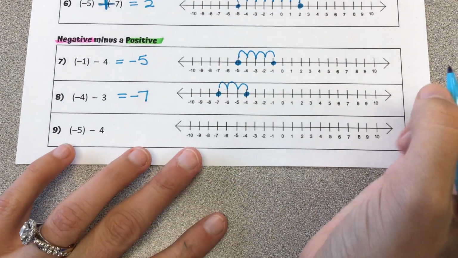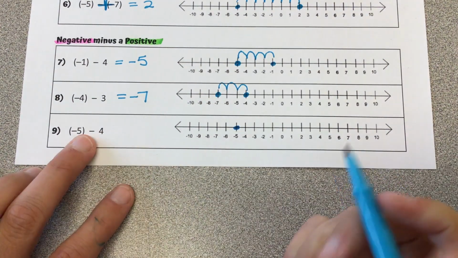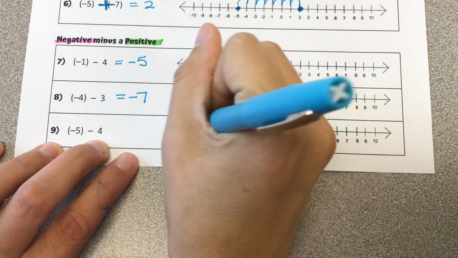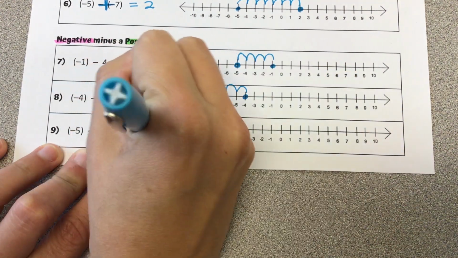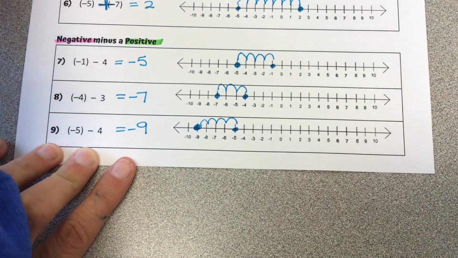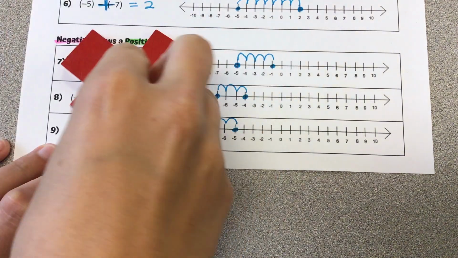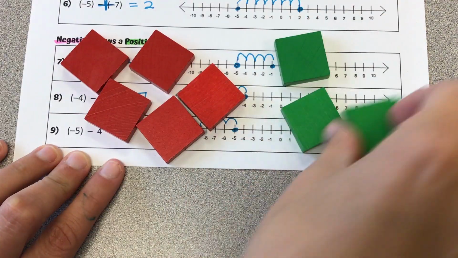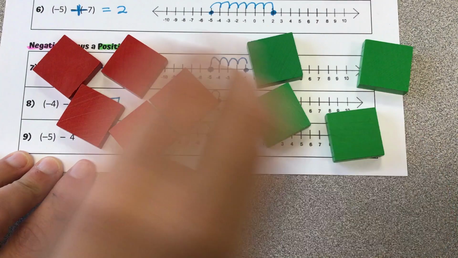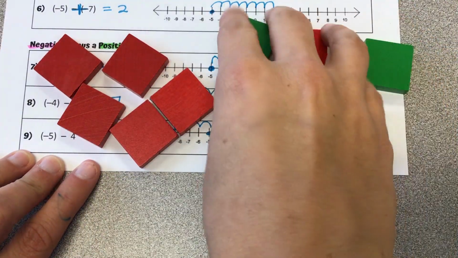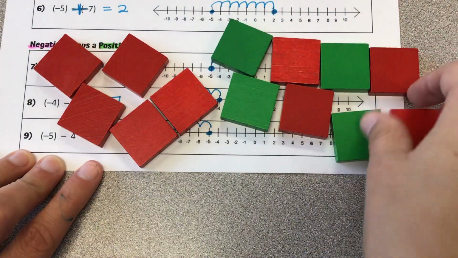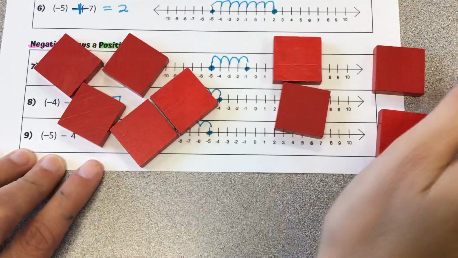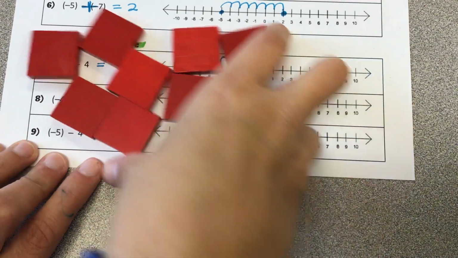One more, we're at -5. Subtracting +4, which means we're going to the left. 1, 2, 3, 4, which leaves us at -9. We started with 5 negatives. We're taking away 4 positives, but we don't have 4 positives, so I need to add in these zero pairs. Now we have 4 positives we can take away. 1, 2, 3, 4. What are we left with? 9 negatives.